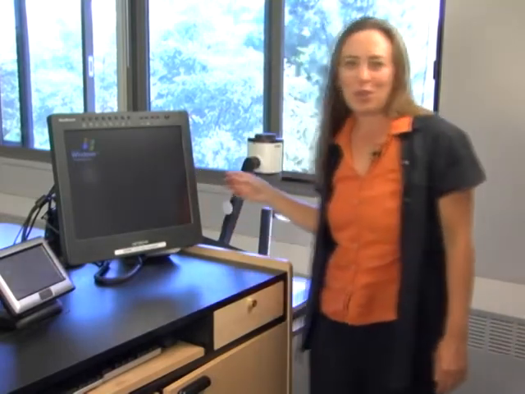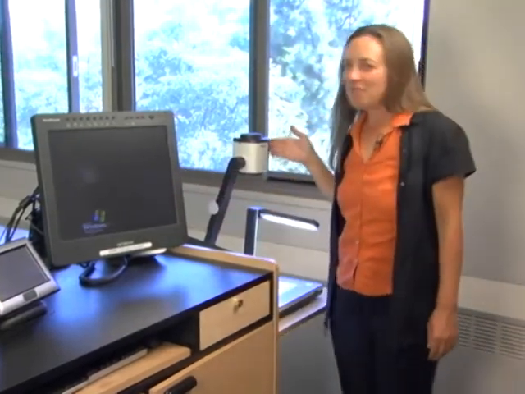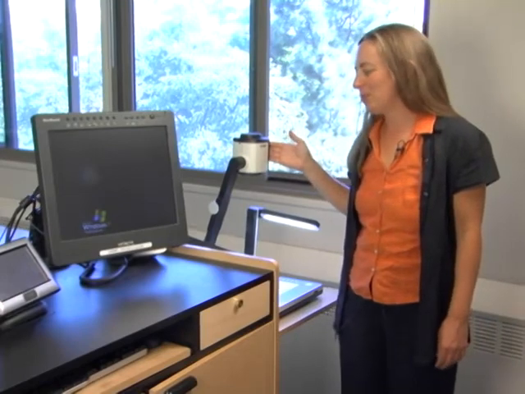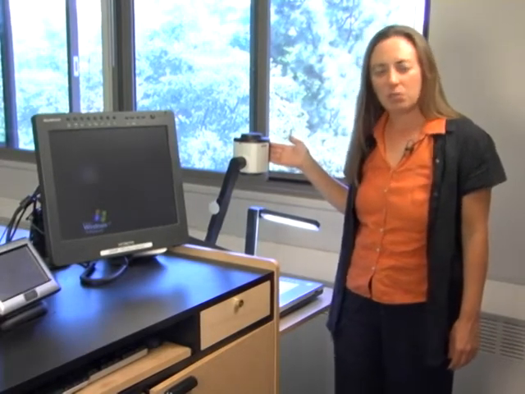The next thing I'd like to show you is the document camera. This is a very useful thing to have in the classroom. Instead of using an overhead projector where you use transparencies, with the document camera you can project a piece of paper, a book, or a 3D object on the screen by placing it on the document camera.